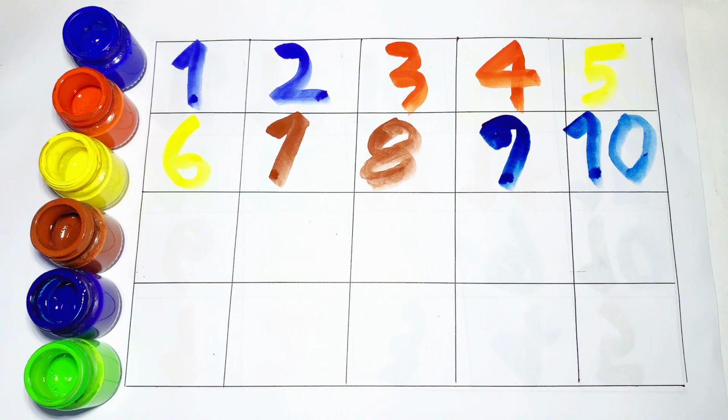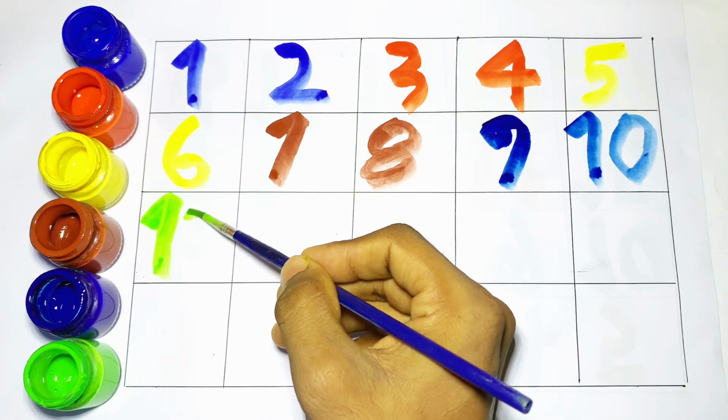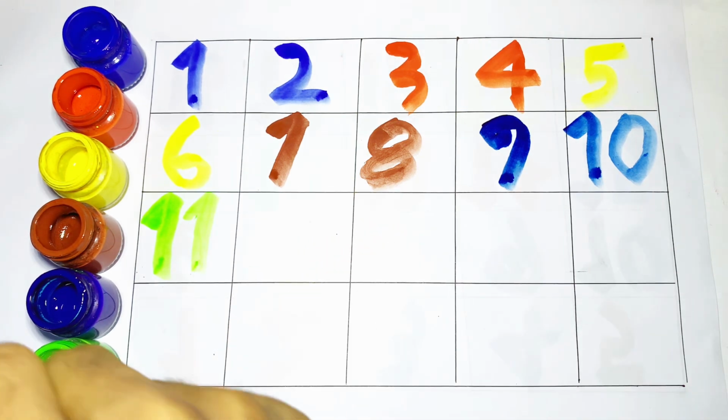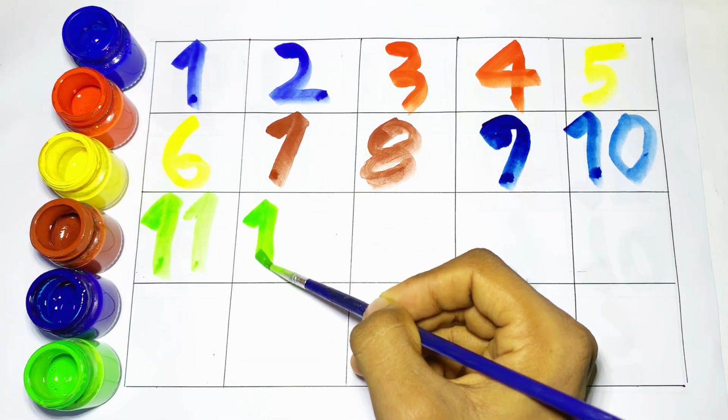Kids, now write 11. The number 11, and use green color. Kids, again use green color and draw 12. The number 12.